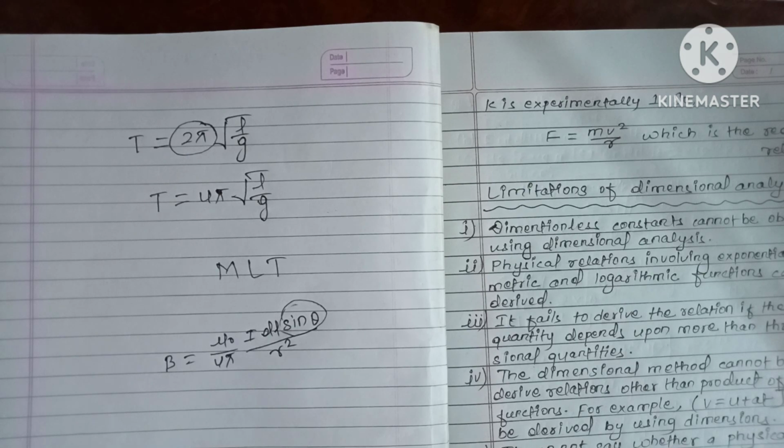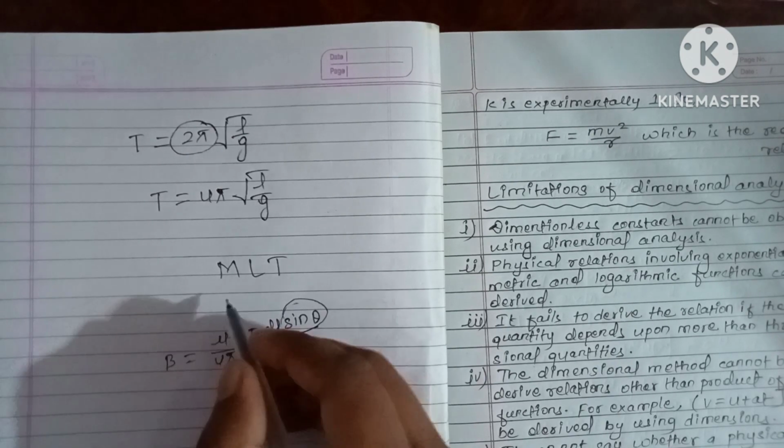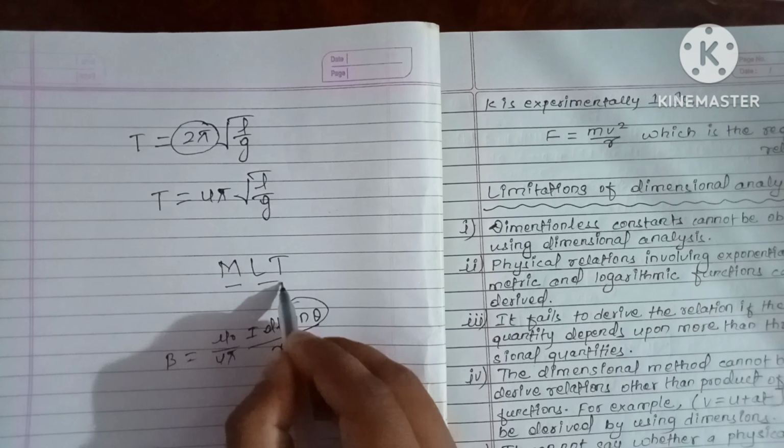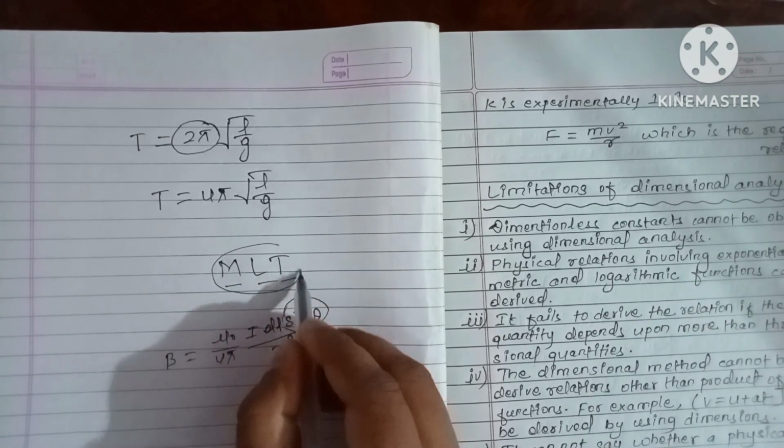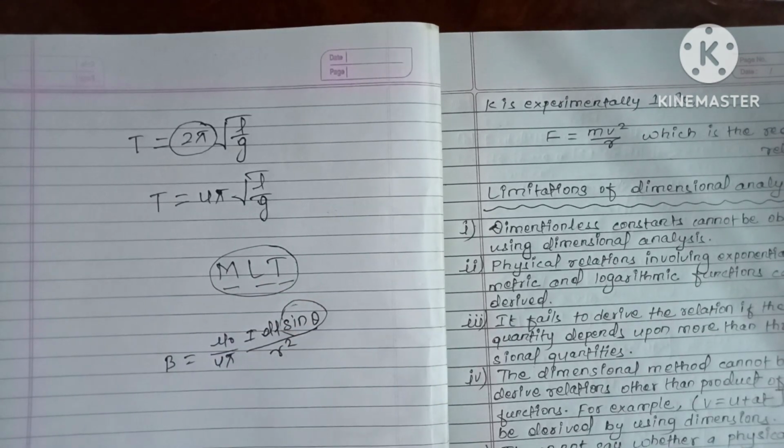Another is that it fails to derive the relation if the physical quantity depends upon more than 3 dimensional quantities. If we have M, L, T, that is 3 dimensional quantities, it's okay, it can be derived, but more than this cannot be derived. So this is another limitation of dimensional analysis.